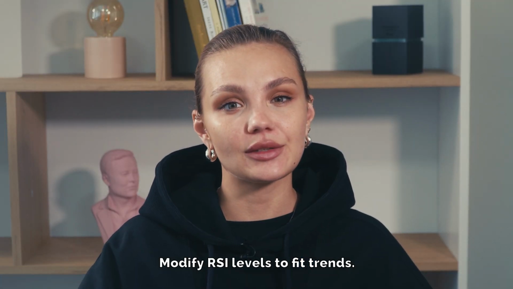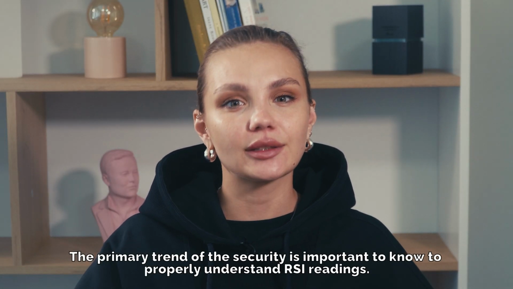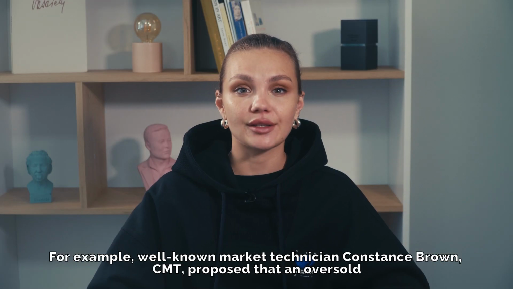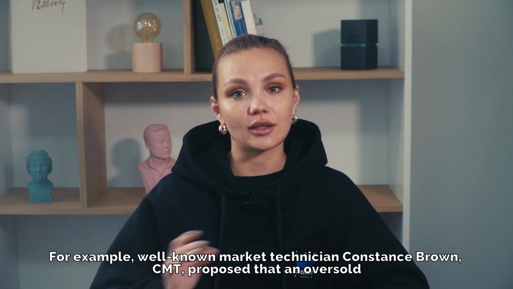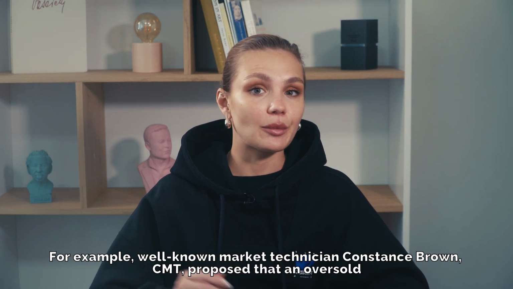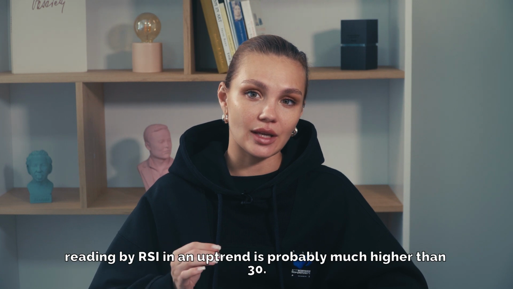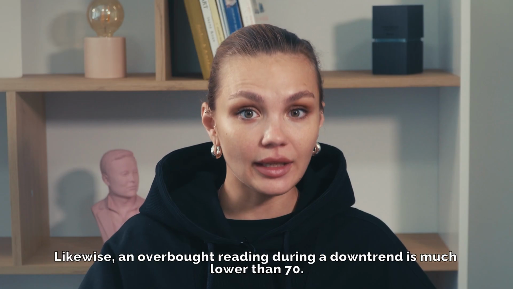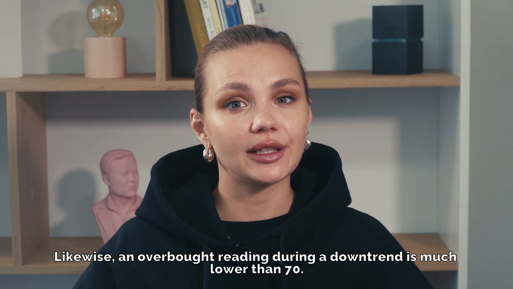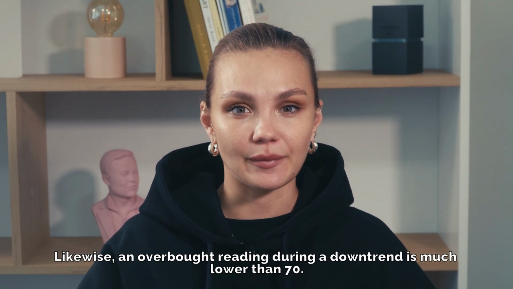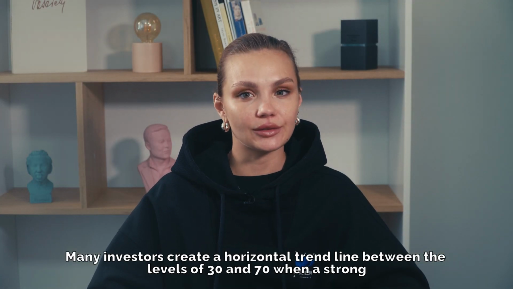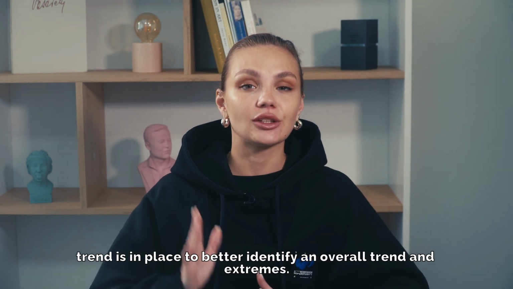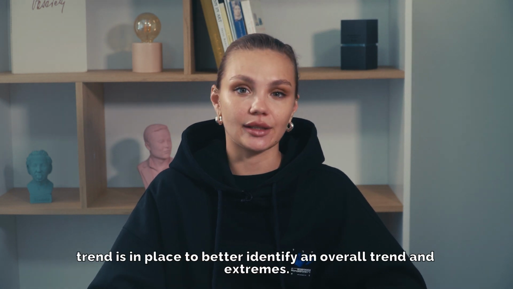Modify RSI levels to fit trends. The primary trend of the security is important to know to properly understand RSI readings. For example, well-known market technician Constance Brown, CMT, proposed that an oversold reading by RSI in an uptrend is probably much higher than 30. Likewise, an overbought reading during a downtrend is much lower than 70. Many investors create a horizontal trend line between the levels of 30 and 70 when a strong trend is in place to better identify an overall trend in extremes.